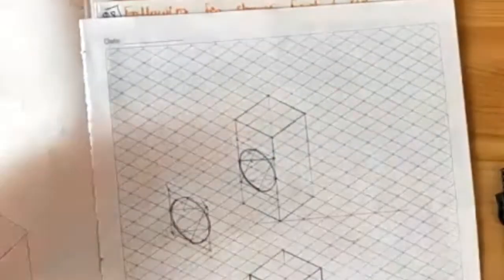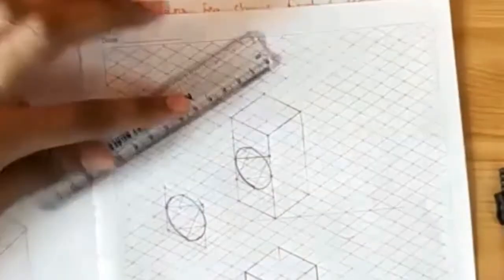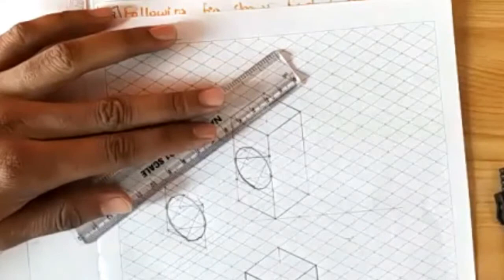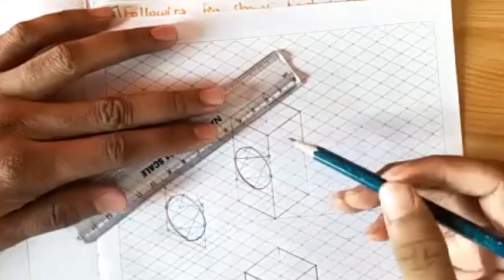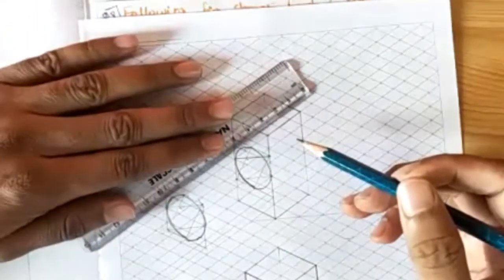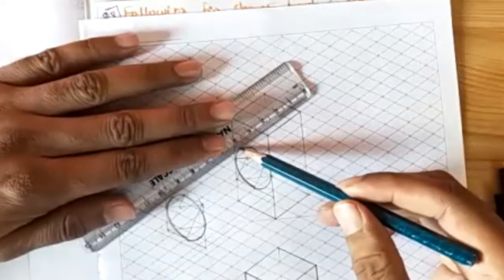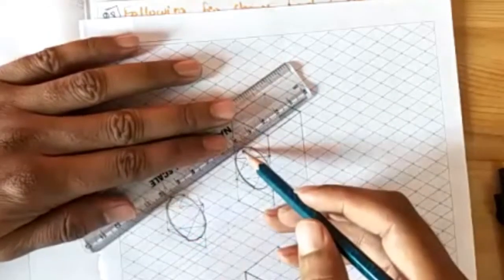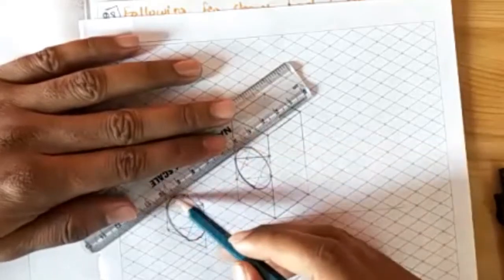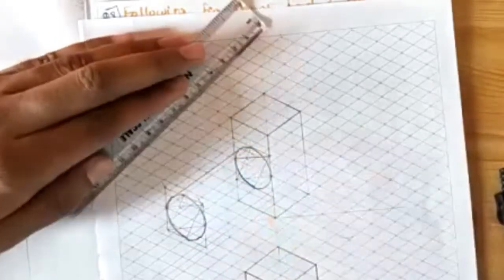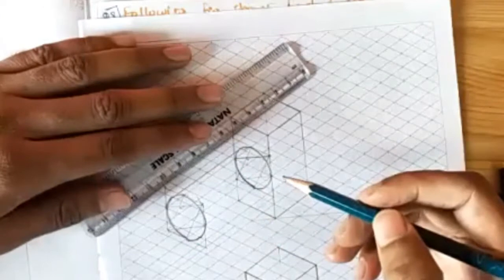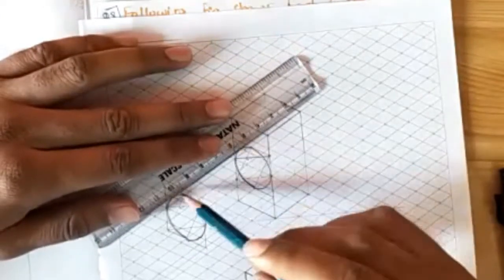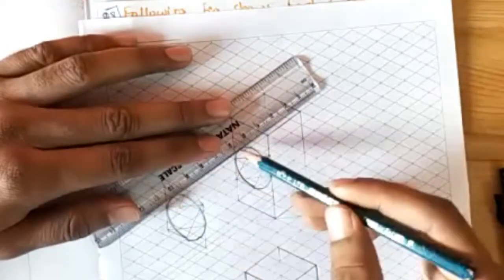Fine. How do you join this? See, listen carefully. Since it is a cylinder, what you do is you keep your scale like this, which is parallel to a 30-degree line, and start moving it. So when you start moving it, it will touch the tangents of both the ellipses. That time, you just drop a line. Okay, I'm repeating this. You are supposed to keep your scale like this, and you start moving it until it touches the extreme ends of your two ellipses and join that.